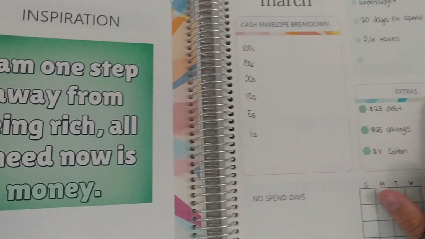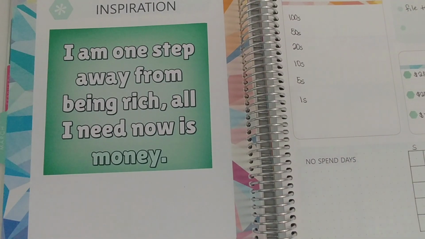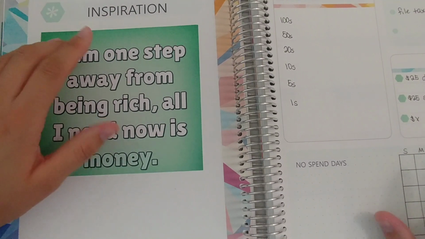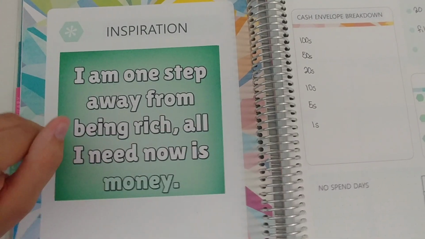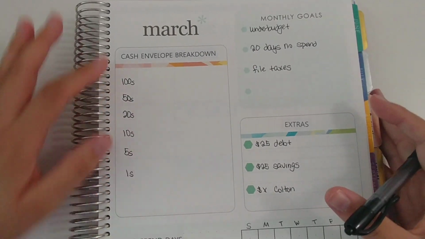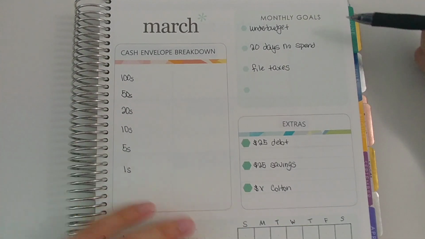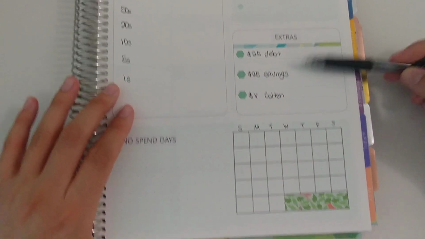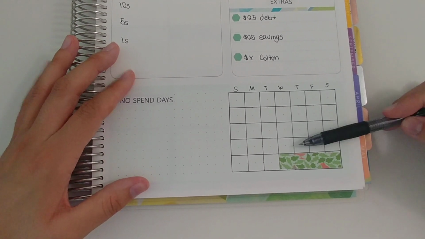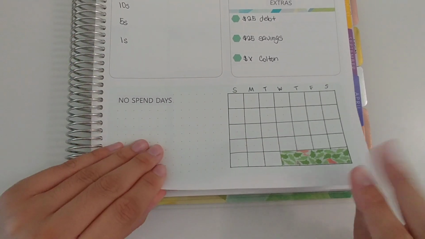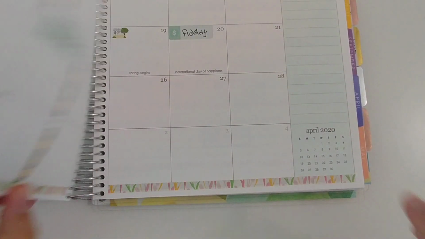So the monthly pay, I'm still getting used to this new planner. So the dashboard page, for my inspiration, I just have a quote in the monthly color. Over here are the cash envelope breakdown, which I need to figure out once I get my cash values, my goals, my plan for the extra money, as well as a calendar for my no spend days. So this has already been made up.